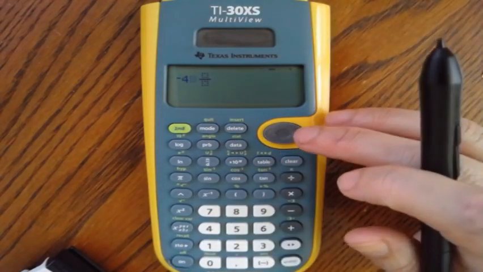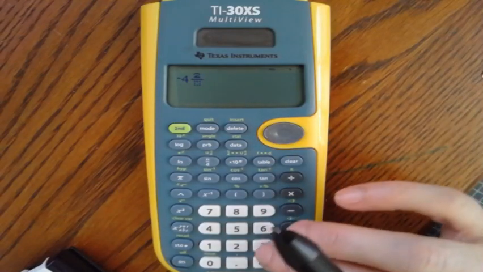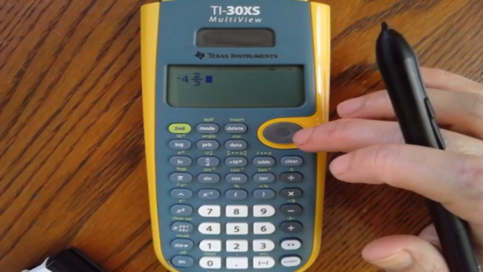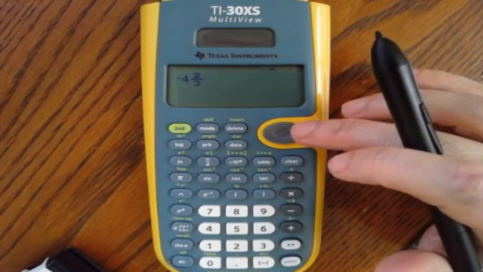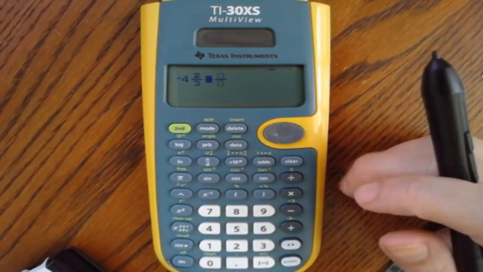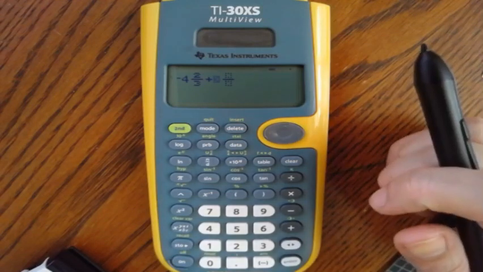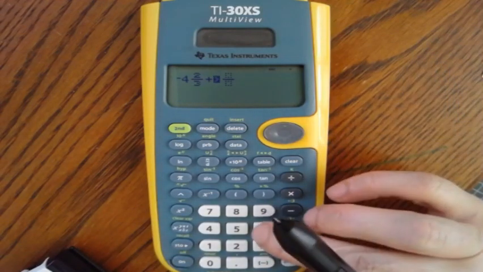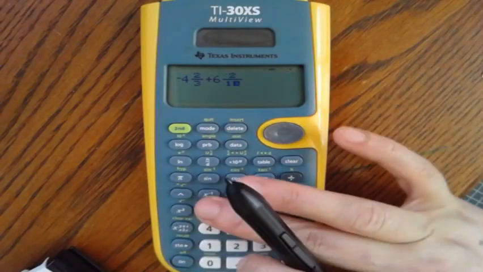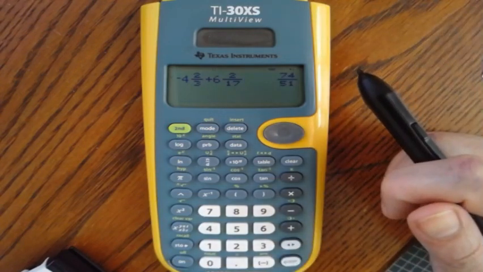So I have 4, and then I can go back. That was 2, in the bottom that was 3, and you move the cursor, the blinking thing, again to the right by pressing this button. Now I need another mixed number, so second and this mixed number again. I need to have a plus sign there, I'm sorry. Okay, there. So this one is 6, and I can go back there, that was 2, in the bottom it was 17, and then move the cursor, enter. It's going to give me 74 over 51.